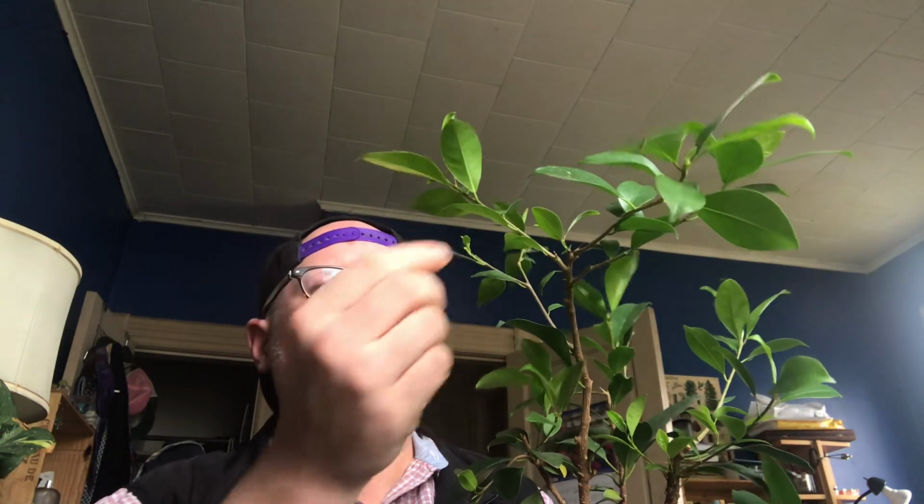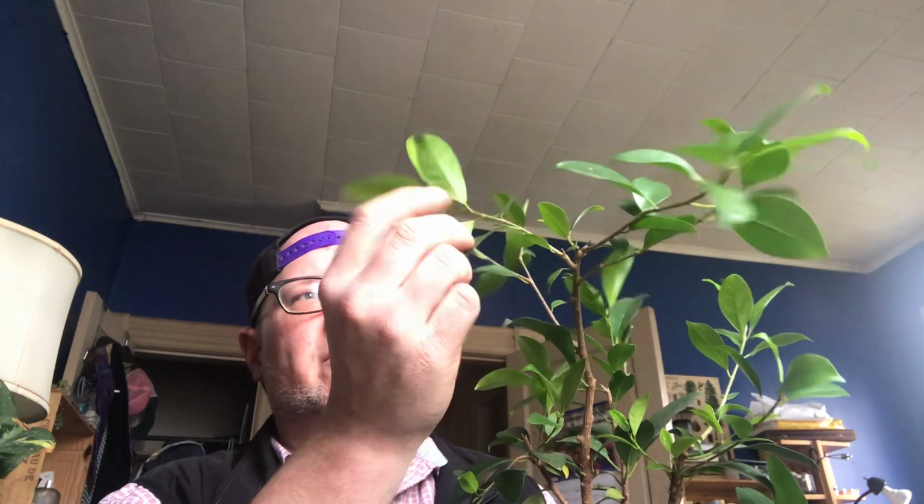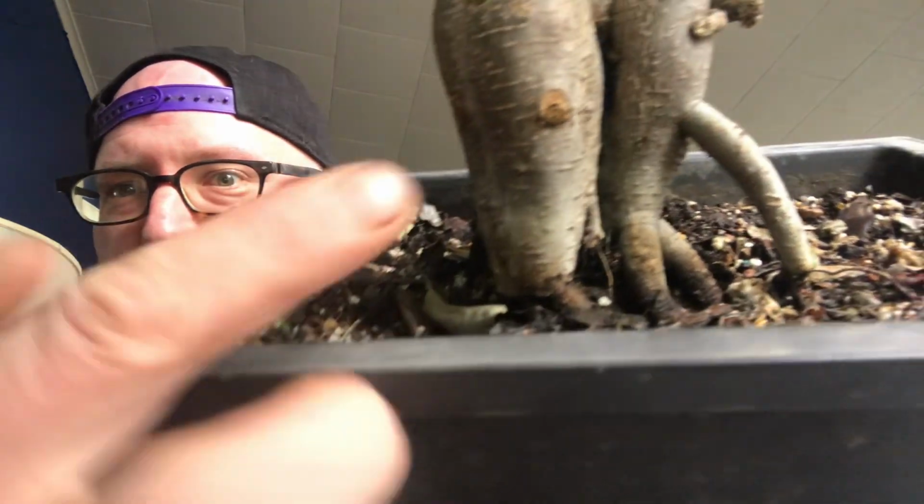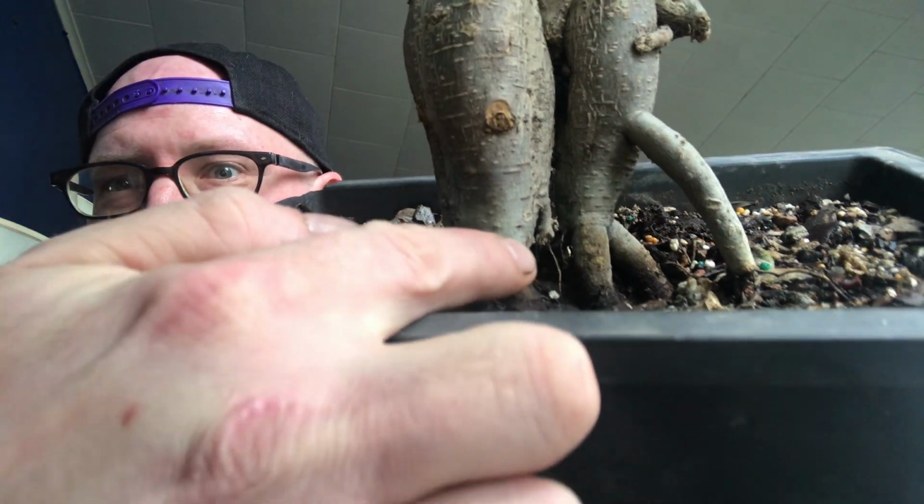The structure: leaf, stem, branch, trunk. One more under the soil. Actually, in this case, we'll be able to see a couple above the soil because it has a couple of air roots. There's one right there. The roots. The last part.